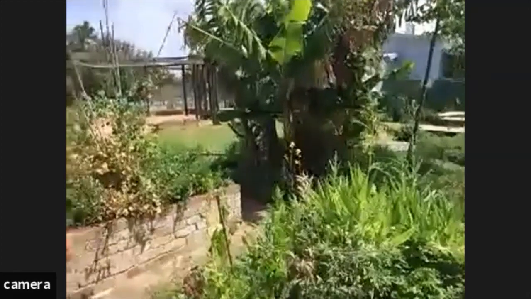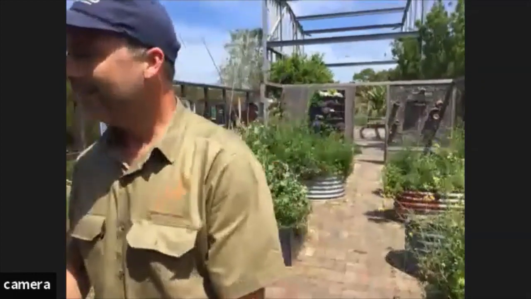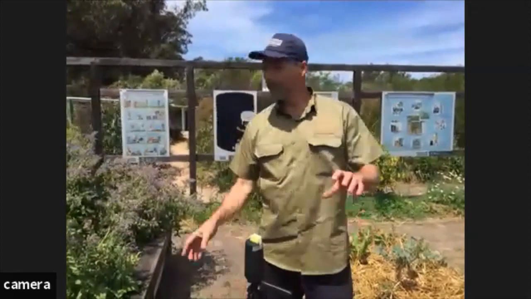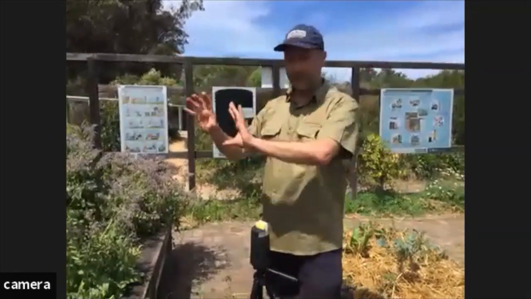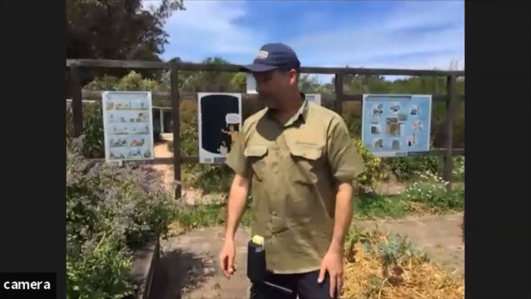Actually, while I'm walking, we'll cover the zone idea, the idea of zoning. So, last week we talked about permaculture having a whole set of principles that you can call on to make decisions when you're designing your ecosystem.